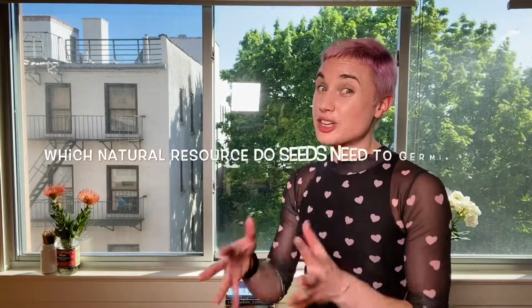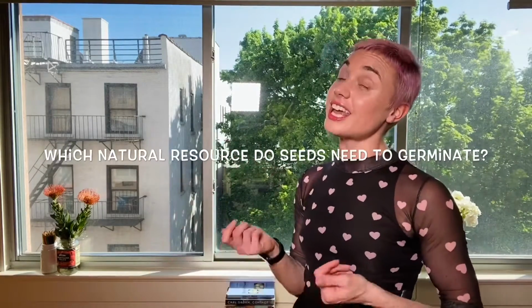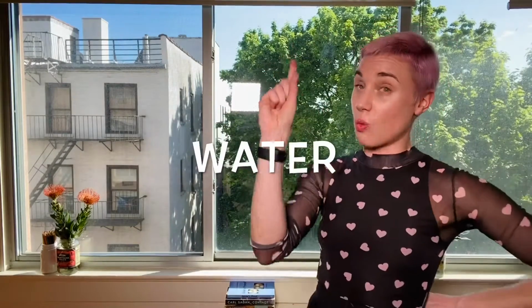Our science question this week is, which resource do seeds need in order to germinate? For your hypothesis, you get to choose between 4 different resources that you think seeds need to germinate. So for example, if I have this bean seed and I could only give this bean seed 1 natural resource, which resource would I need to give it in order to germinate, and why? Would I need to give it water, air, sunlight, or soil? If I could only give the seed 1 of those things, which would cause it to germinate, that means grow into a little baby seedling, and why do you think that?